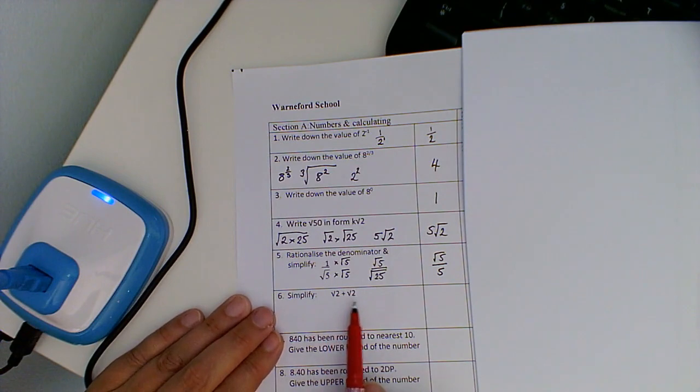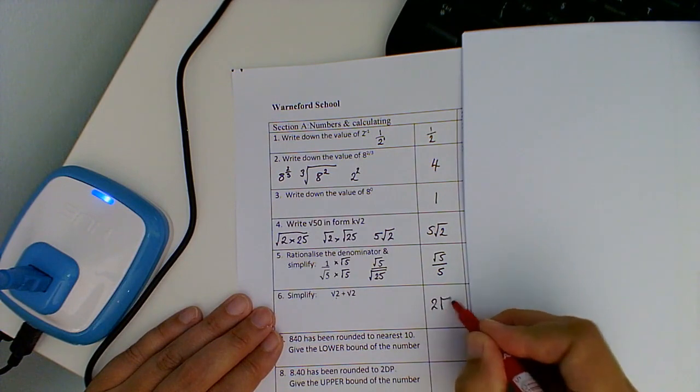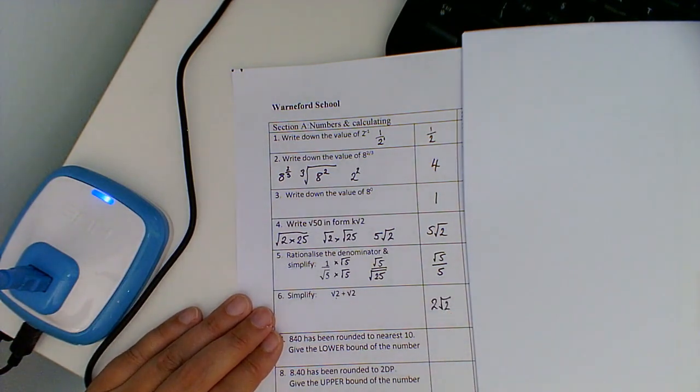Our next one for surds then is adding. When we're adding or subtracting surds, they must be the same surd. It's the same idea as adding and subtracting fractions with the same denominator. I've got root 2 plus another root 2, so how many root 2's do I have? Well, I've got 1 here and 1 here, so that means I've got 2 root 2. So we're simply adding up how many of the items we have.